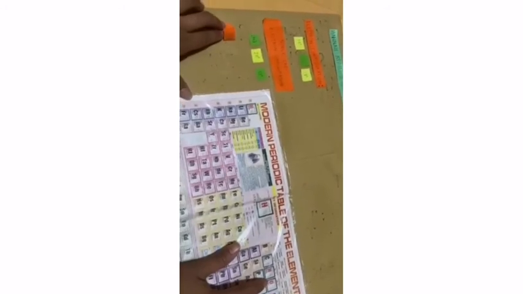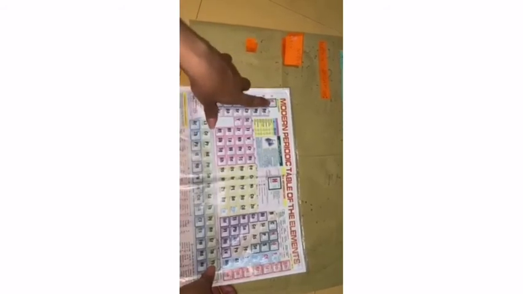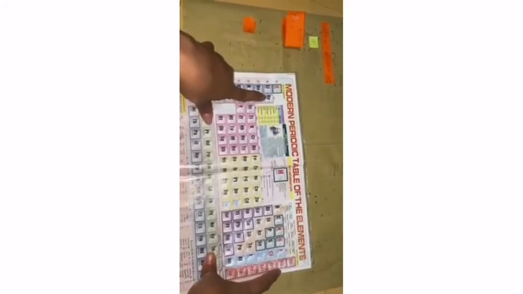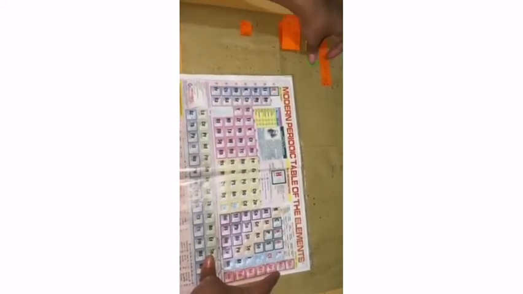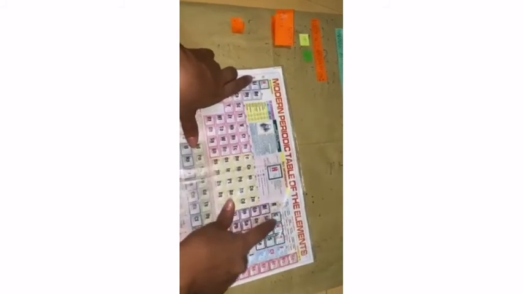And to get the valence, to get the electron configuration of oxygen, first we need the periodic table. The electron configuration of oxygen is 1s2, and 2s2, and 2p4.